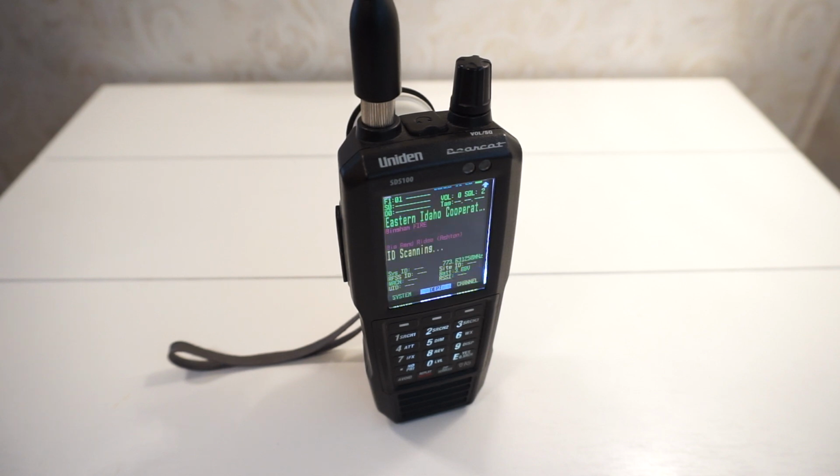I didn't realize there was such a gap in knowledge for this scanner when I started. I started this channel because I really enjoyed this radio. This is a passion of mine. I've really been into radio since I was a small child, always nerding out on antennas and different radios.